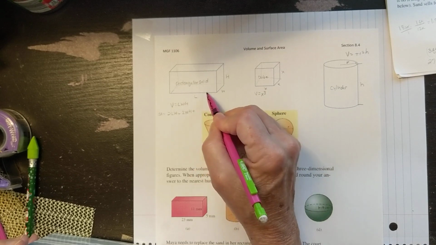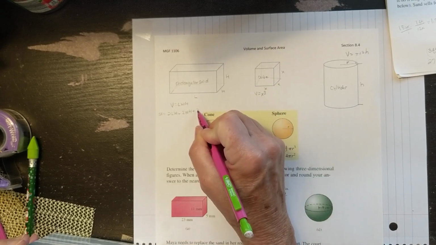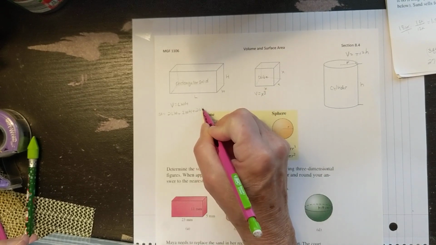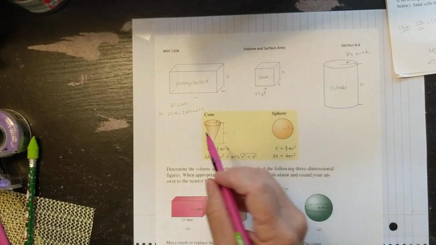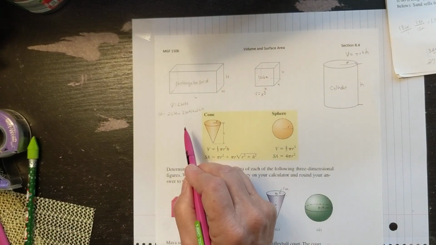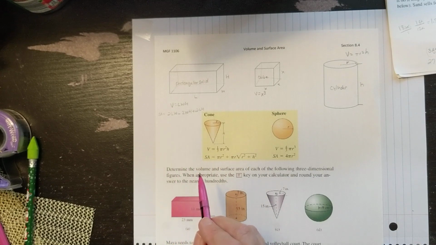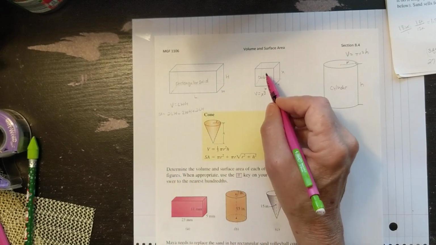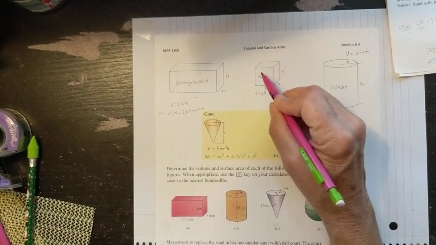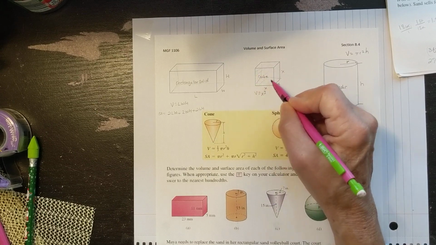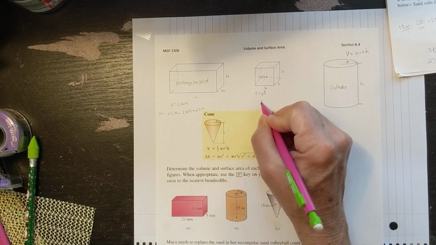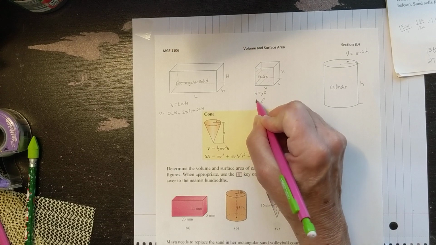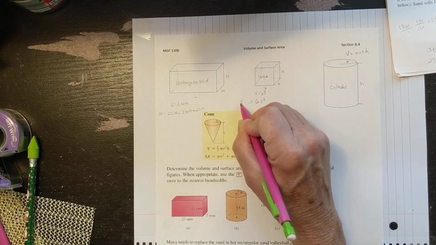plus the front and the back. And the front's going to be length times height, 2 times the length times the height, and then that other side, length times the height. So this is the formula for surface area for a rectangular solid. And for a cube, the area of one face is just going to be x squared. And there's 6 of them, so 6 times that would be the surface area.